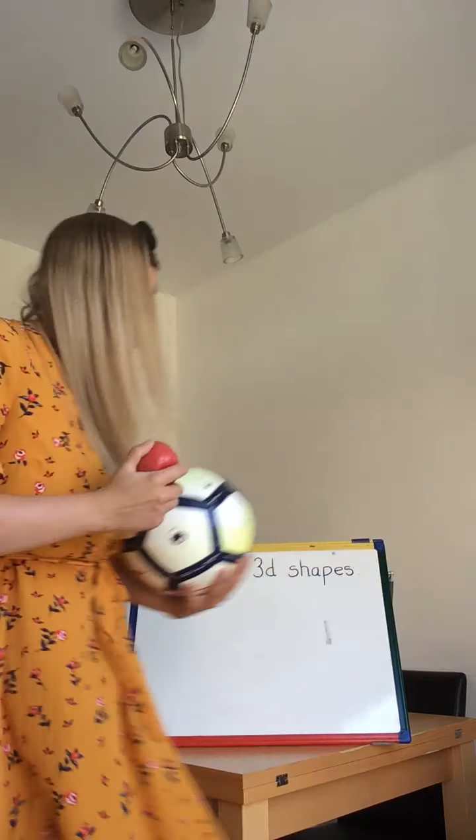Is the apple still a sphere? Of course it is. Just because it's bigger or smaller, it could be something even smaller than this or even bigger than this one, it is still called a sphere. Doesn't matter what the size is, it's still a sphere because it's still round, okay?